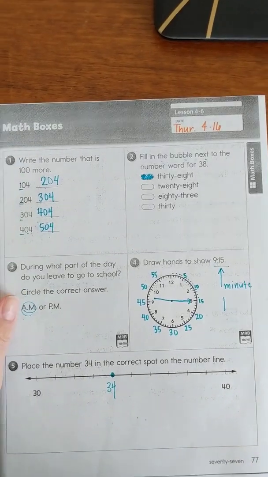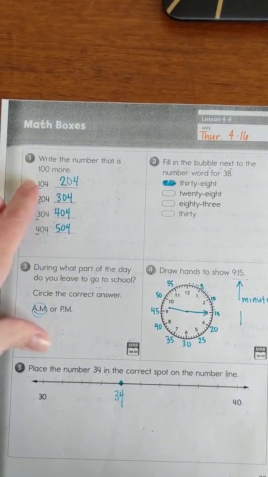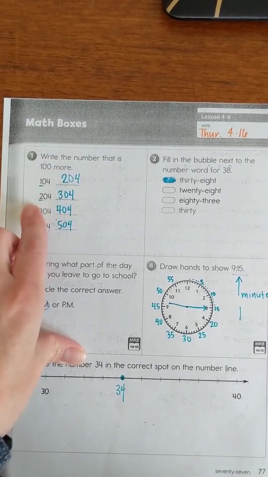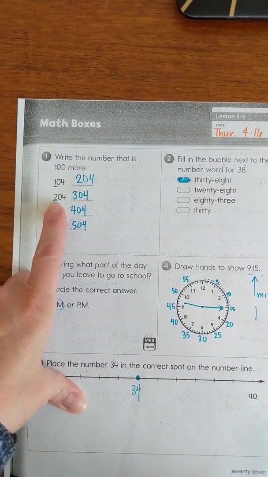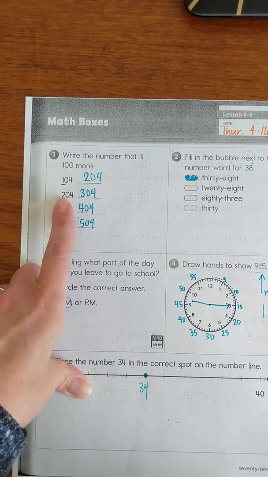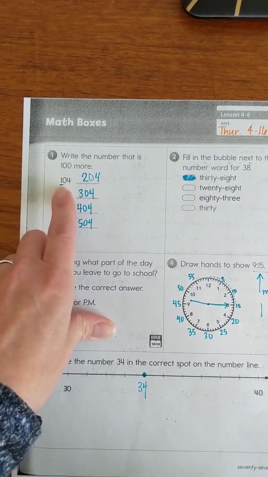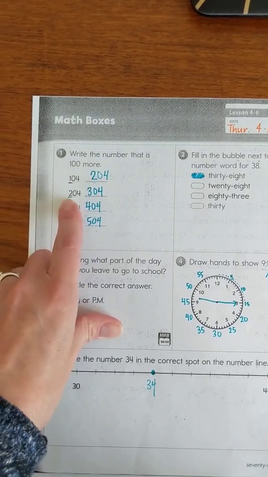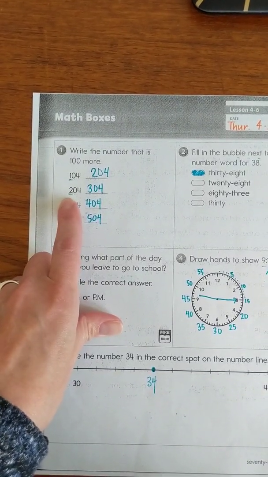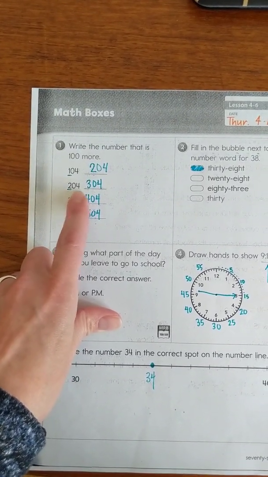Okay, so let's go ahead and go over the rest of those answers. So each time when I'm adding 100, each time I'm going to look at my hundreds place. And I know that that is the only place that's changing. So when I was at 104 and I added 100, I came to 204. So now I'm at 204. I look at my 100s place. I know that's going to get bigger by 1.